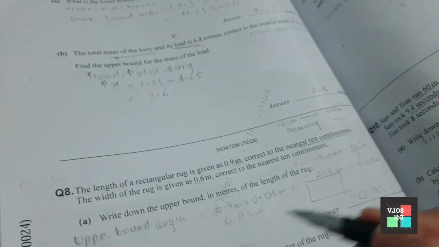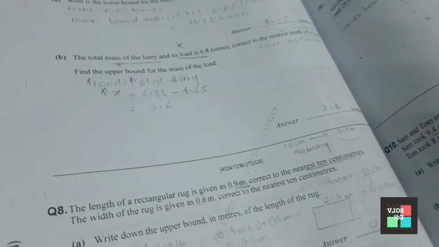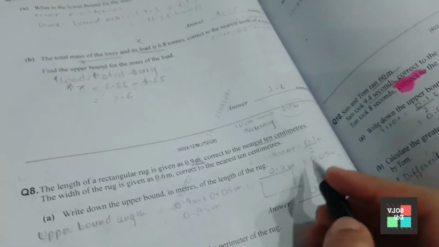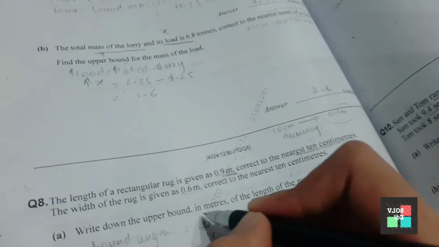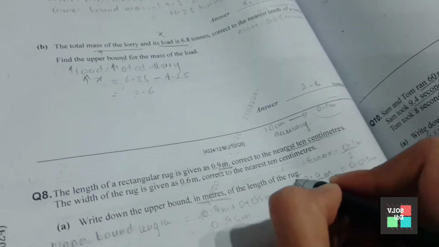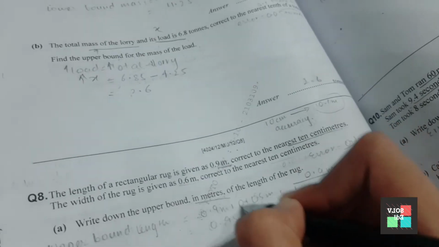The reason why we convert it into meters is because this is given in meters, and we have to calculate this one as well in meters. So it's better to convert it. I've converted it, and we have to write down the upper bound in meters of the length of the rug. So the upper bound length is simply the length plus the error, 0.9 meters.